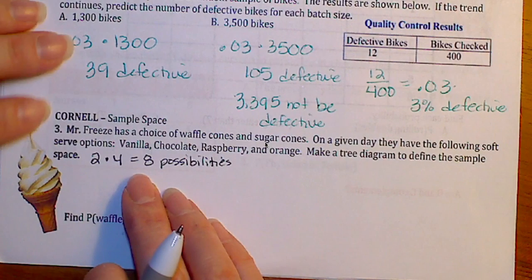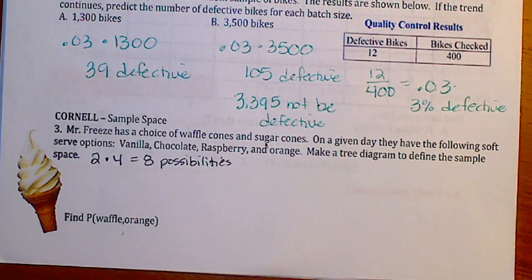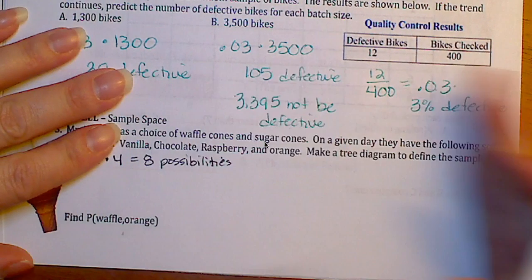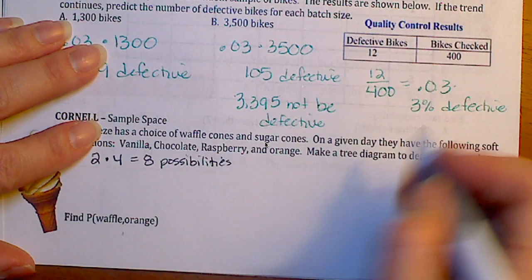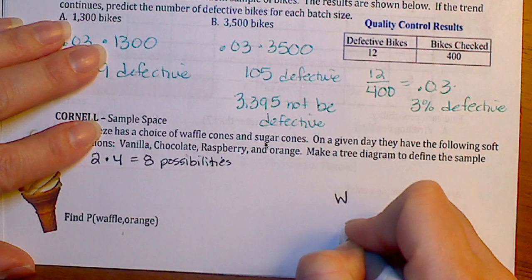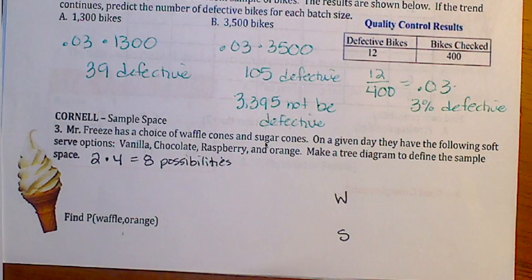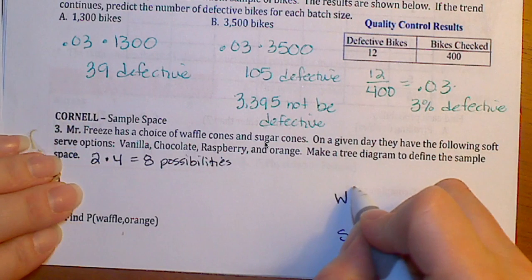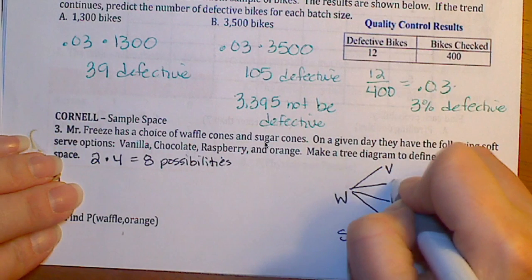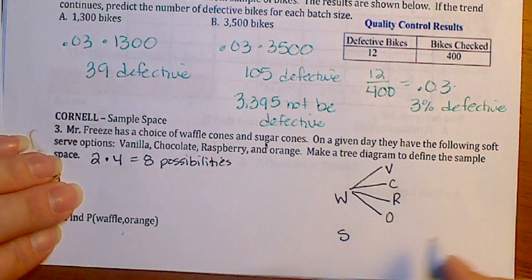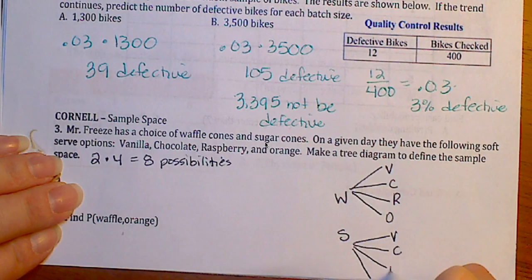So we know we have 8 possibilities, and we're going to build our tree diagram here. So a lot of you have done this before. You can build your tree diagram vertically or horizontally, whichever way you want. But when you first begin, you have a choice between a waffle cone and a sugar cone. So that's your first choice. But if you choose a waffle cone, then you've got 4 options for ice cream, either vanilla, chocolate, raspberry, or orange. And same thing for the sugar cone.